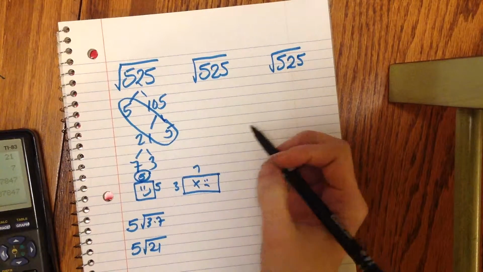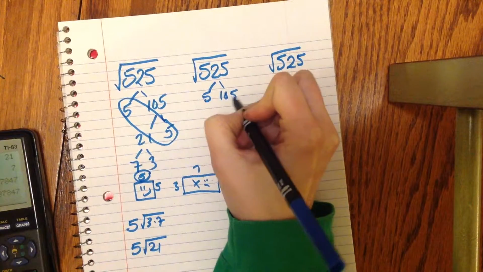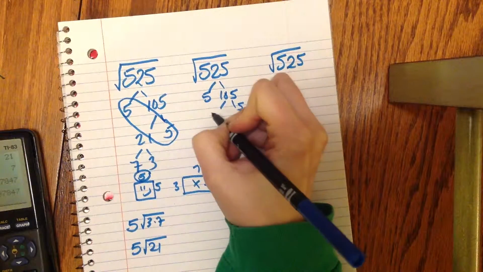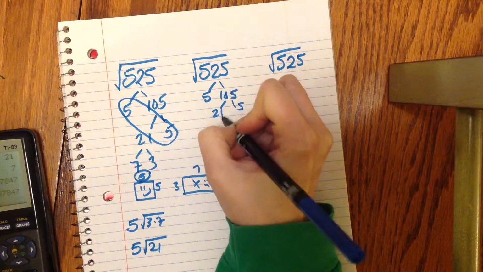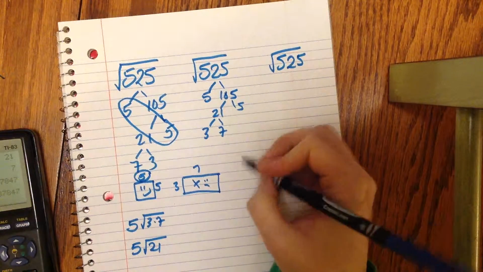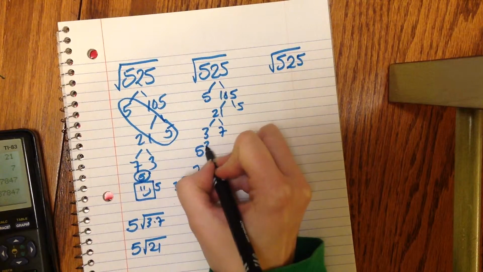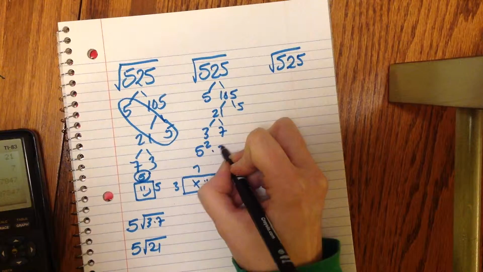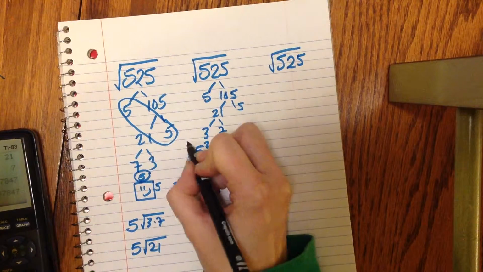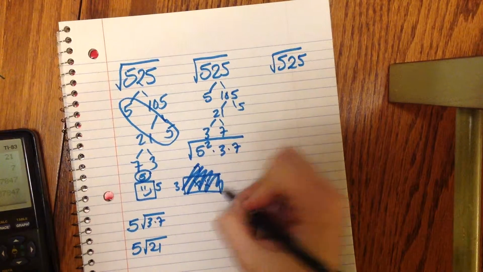Now sometimes it can be good to think about this a little different way, so I'm still going to use the same tree: 5, 5, 3, and 7. But this time I want to talk a little bit more about thinking about this in exponents. So if I write it again, I have 5 squared times 3 times 7. I'm going to take a square root of the whole thing. So just ignore this from the last problem.